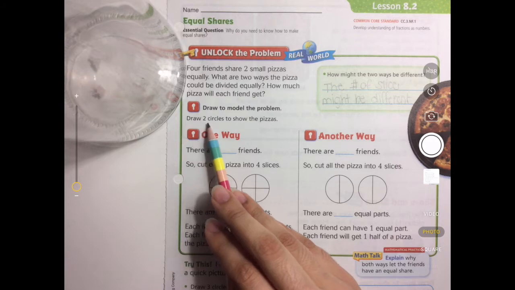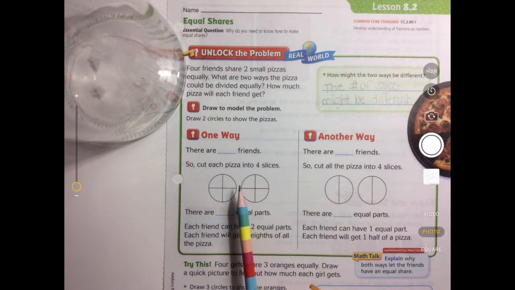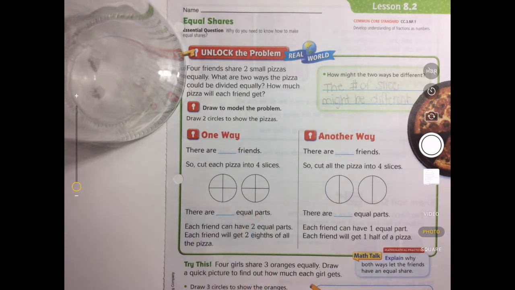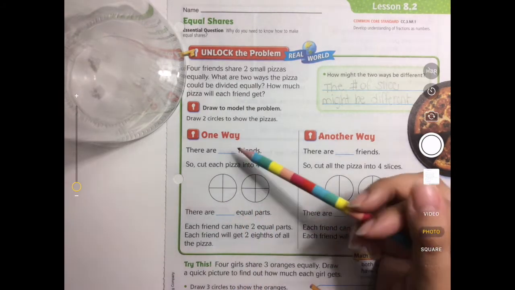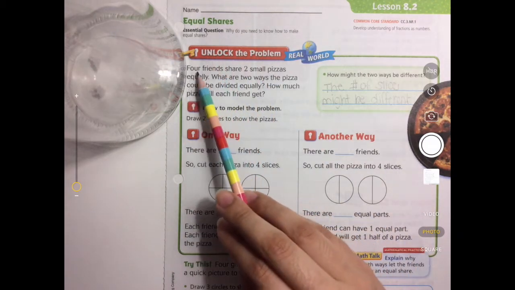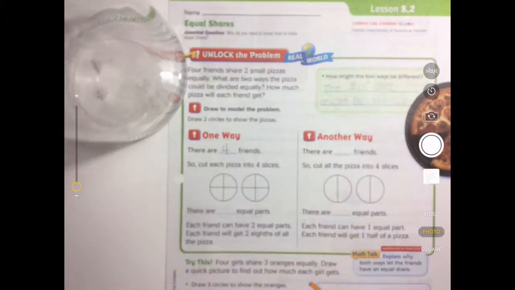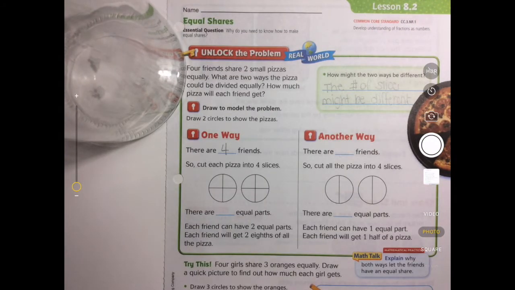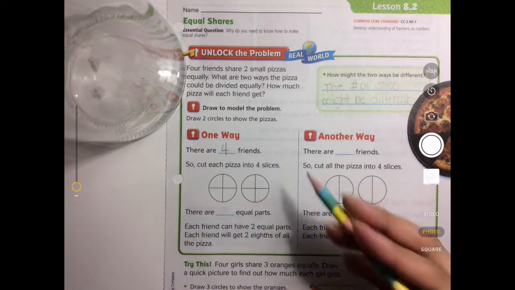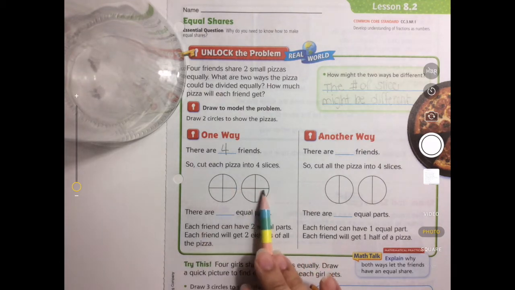It tells us to draw two circles to show the pizzas. Well, it's already drawn for us. We have two circles here. Now, how many friends are going to be dividing the pizza? If we look here, it says four friends. So we have four friends. Now, we're going to cut each pizza into four slices. And they already did that for you. Two pizzas cut into four slices.